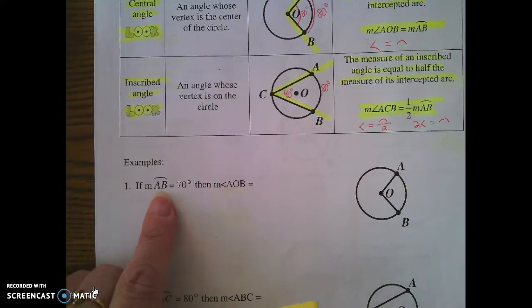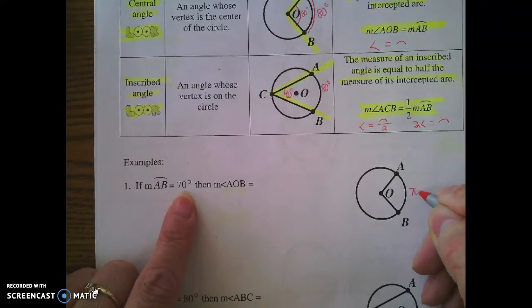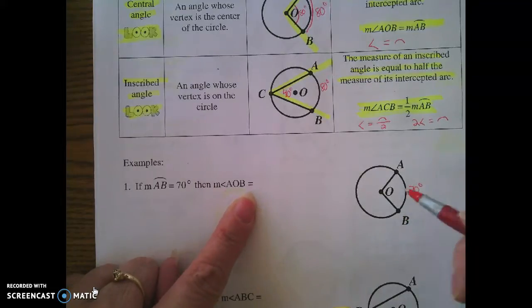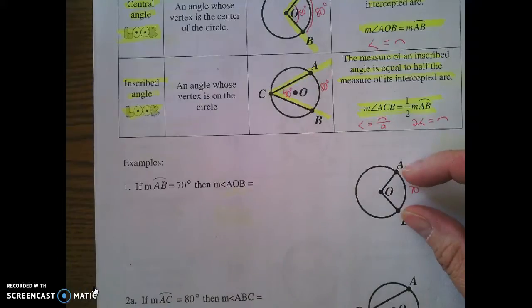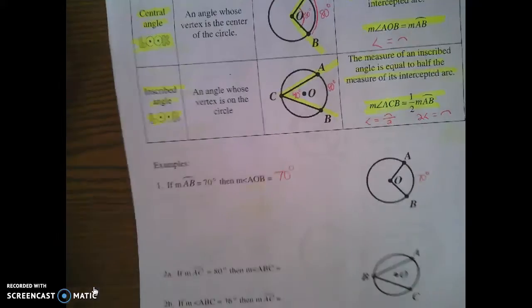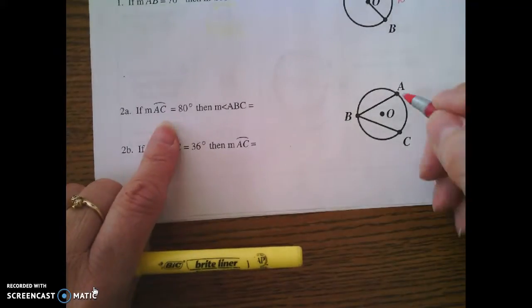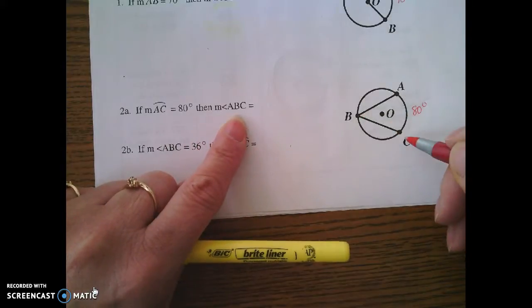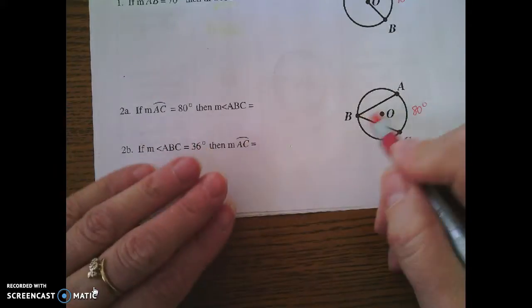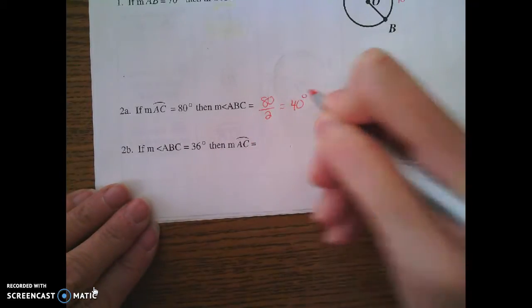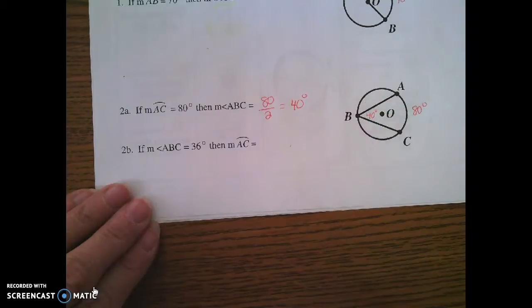If the measure of arc AB is 70 degrees, so I'm going to put that in my picture, then the measure of angle AOB is, so you need to notice that is a central angle, and you need to know the relationship that it equals its arc. So that's also 70 degrees. All right, problem 2. If the measure of arc AC is 80 degrees, then the measure of angle ABC, in this case, it's an inscribed angle, it's going to be half. So the angle measurement would be 40 degrees.